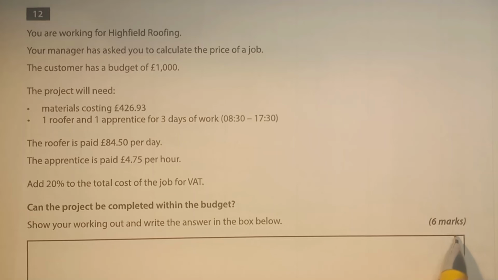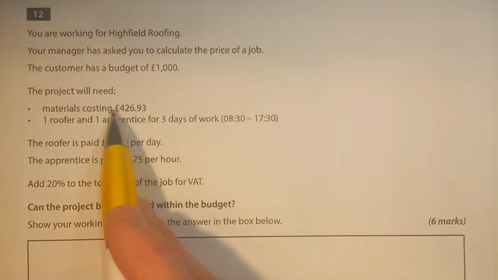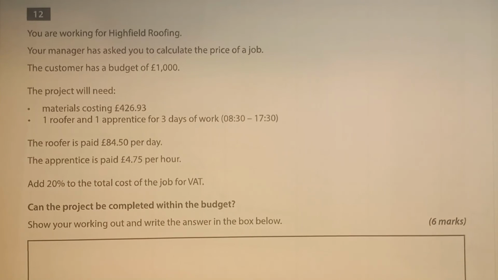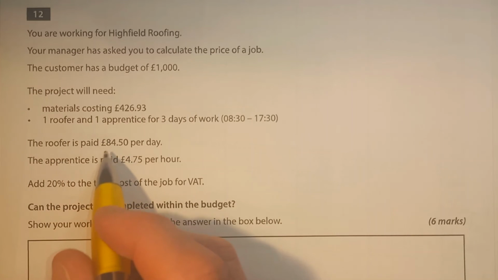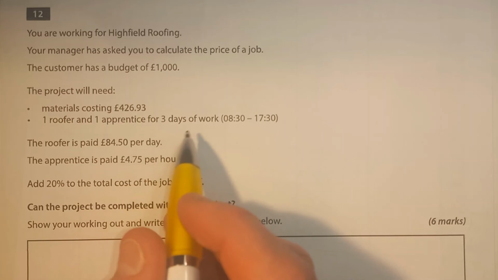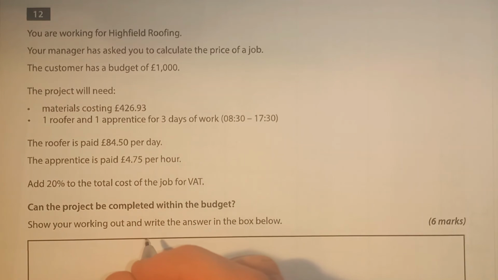Right, so 6 marks here, so we've got quite a lot of work to do. So we've got lots of things to add up, and then we're going to be comparing it to this budget here. So let's have a look. We've got the materials cost. We need to know how much for the individuals. Well, the roofer, he gets paid £84.50 a day, and he's working for 3 days.